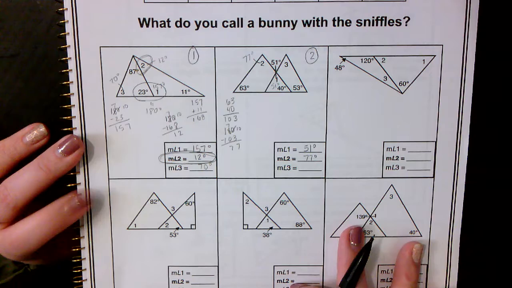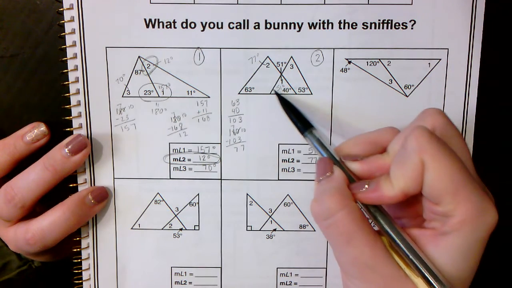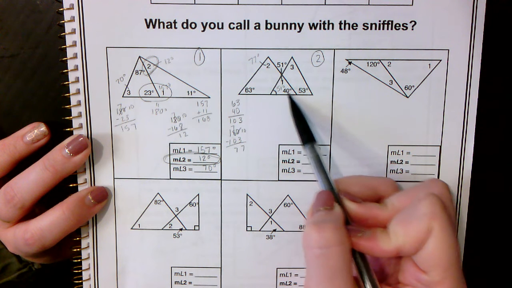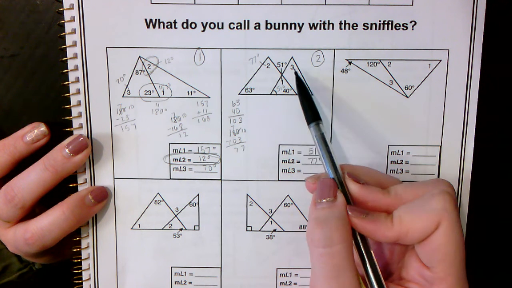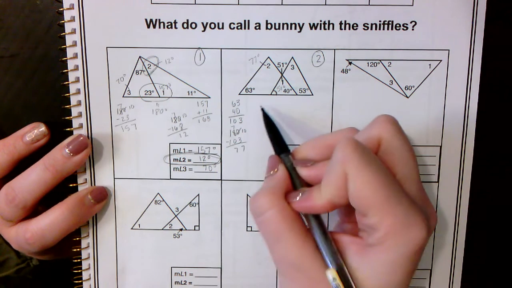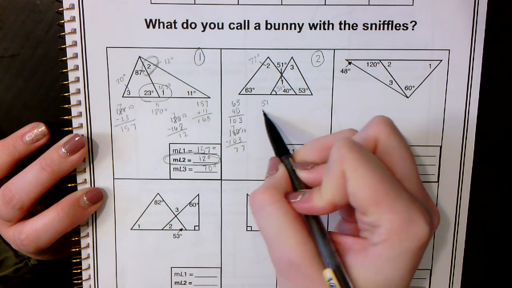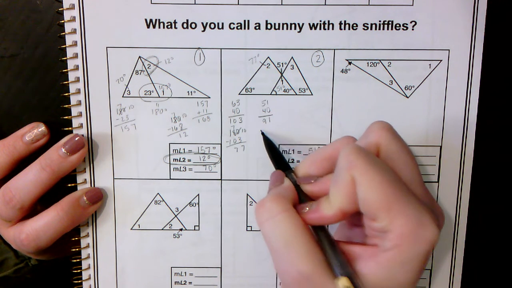And then angle 3 is this last one. So I need to figure out what this angle is. Well, if I know that this angle 1 is 51 and this angle is 40, I can figure out this missing angle. And that will help me with this big triangle right here. So in this tiny little triangle, I have 51 and 40, which is 91.